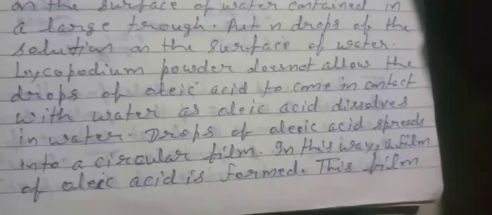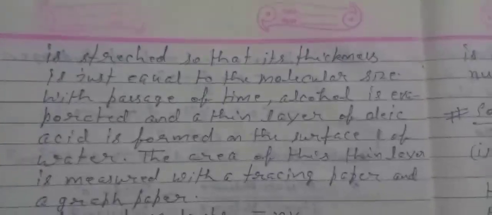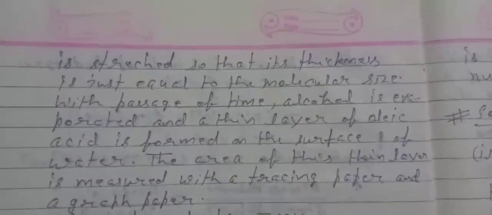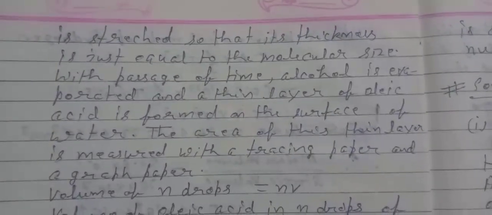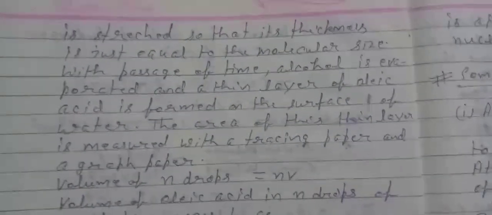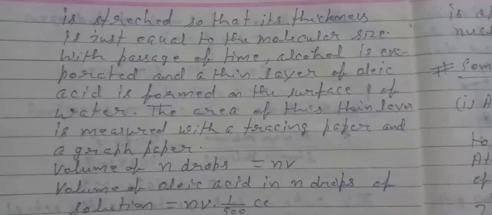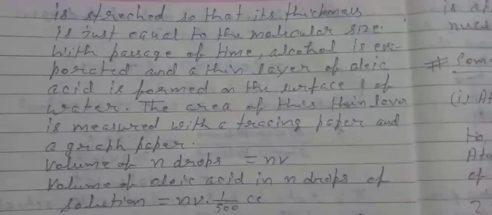This film is stressed so that its thickness is just equal to the molecular size. With the passage of time, alcohol evaporates and a thin layer of oleic acid is formed on the surface of water.